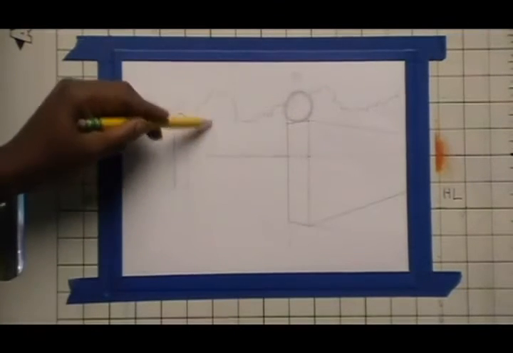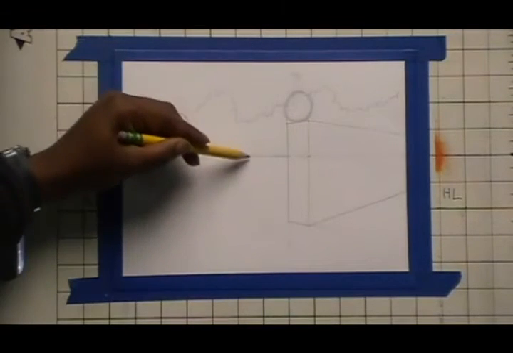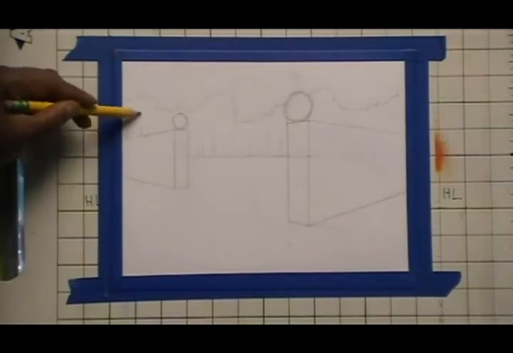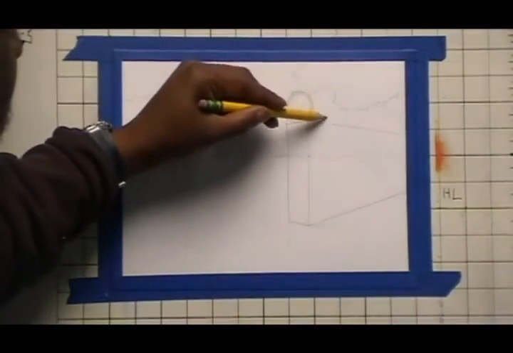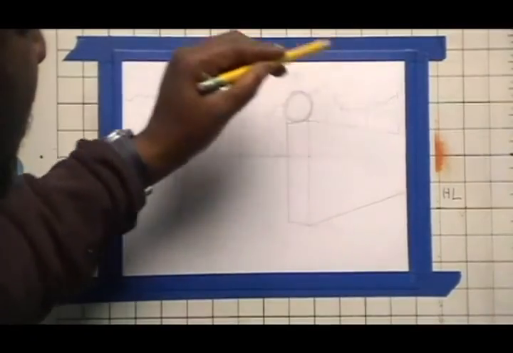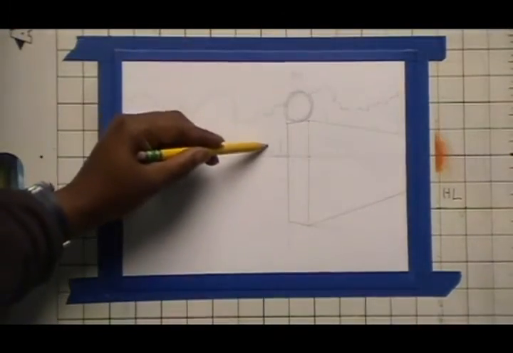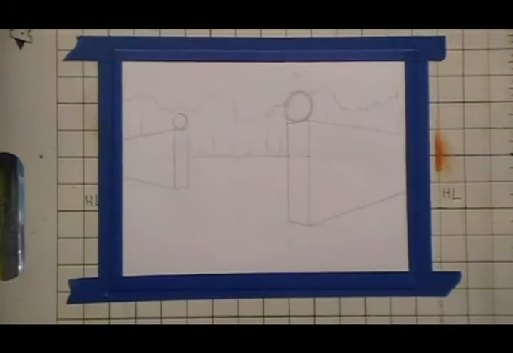All right, you know, you got some of your, you know, the, why do I draw a blank here? The tree limbs there. All right.